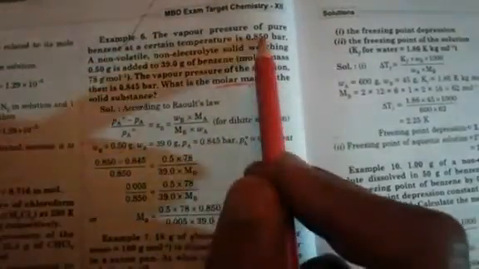PA is the vapor pressure of solution. PA naught is the vapor pressure of pure solvent. So when we put all these values in the formula, we will get the value. Only we don't have MB, so after reshuffling, the value of MB is equal to 0.5 into 78.